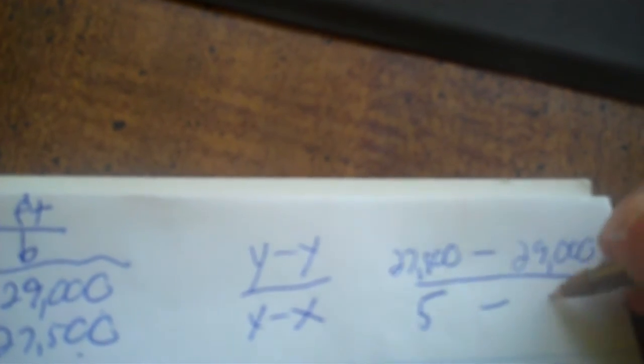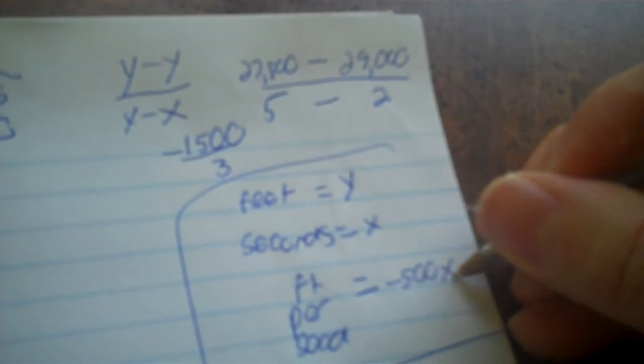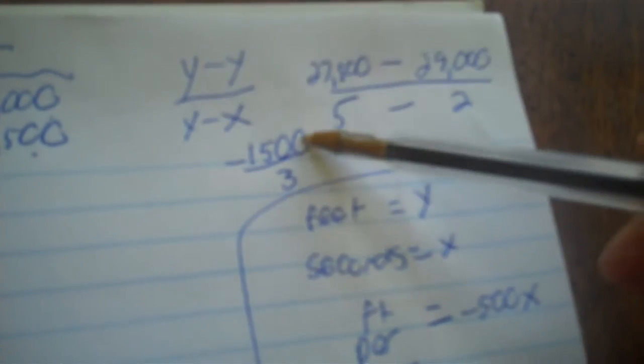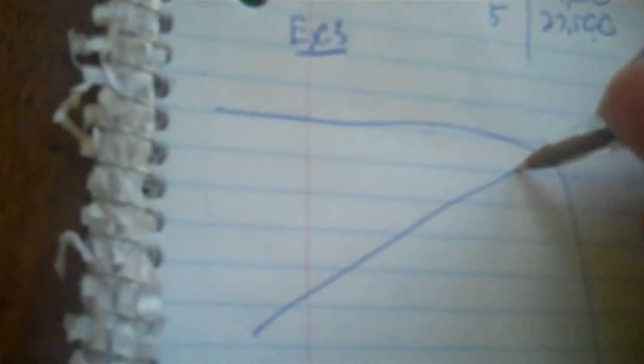Okay, so we'll go that on top, that on bottom. So 27,505. Then 29,002. So that gives us negative 1,500 when I subtract over 3. And then I divide those and I get negative 500x. Okay, so subtract, subtract, then divide. Okay, so our slope's negative 500x.